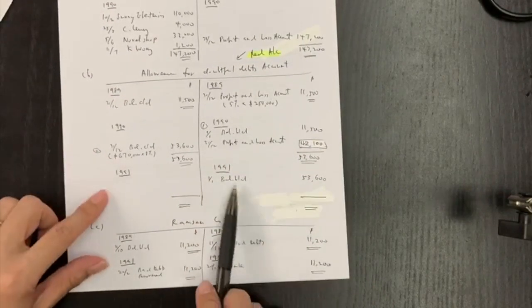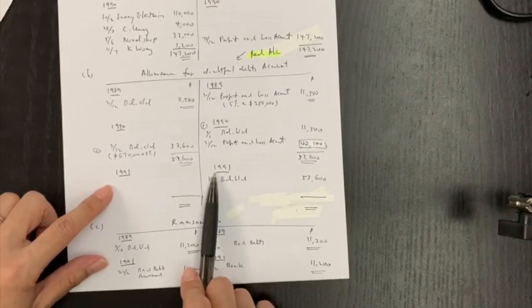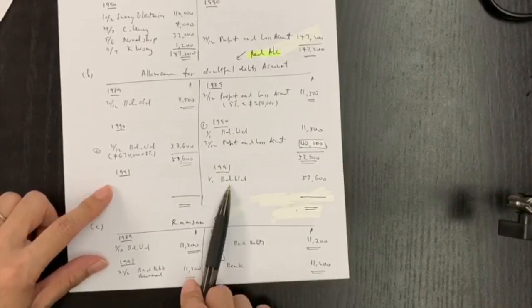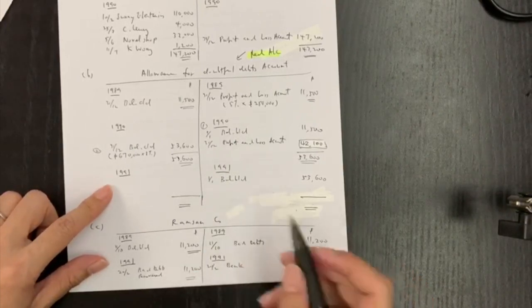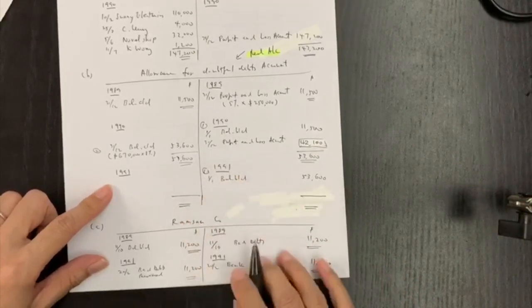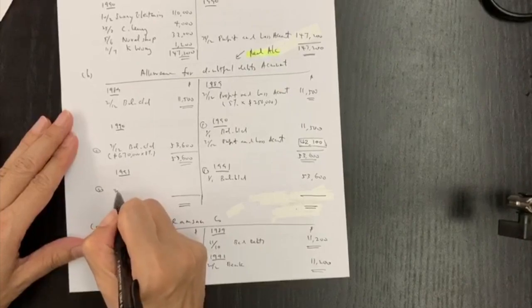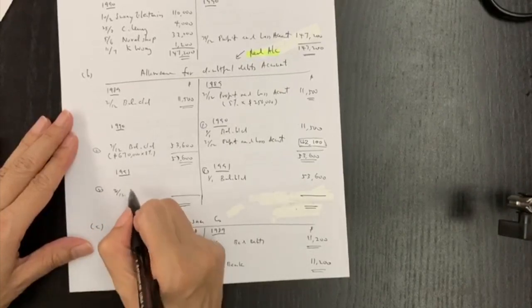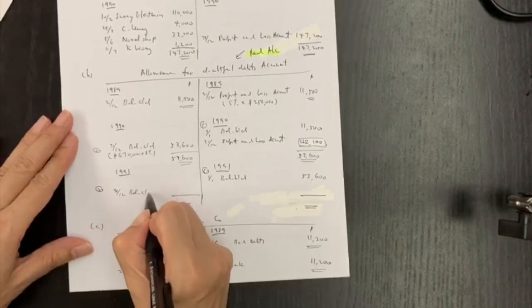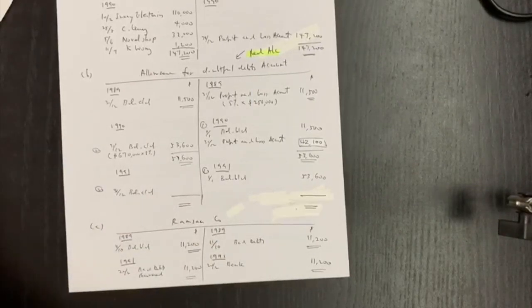Now I need to complete all the things in 1991, which is the third year. So always remember the sequence. Number 1, opening balance. And number 2, we go to closing. So to close it, which is on 31st December, balance carry down. And then I also need some information in the third year.